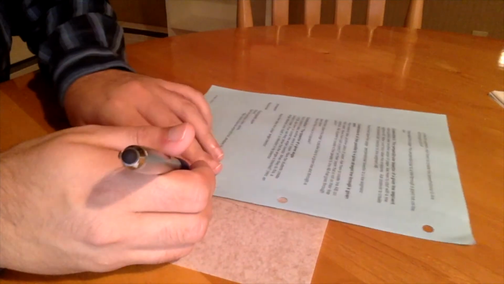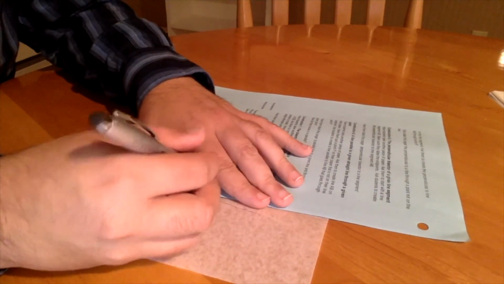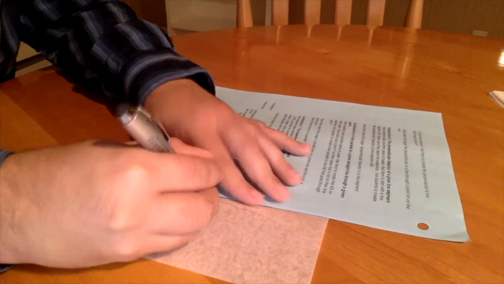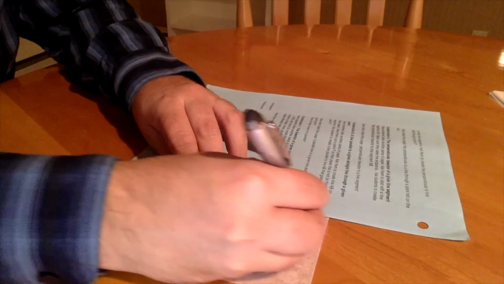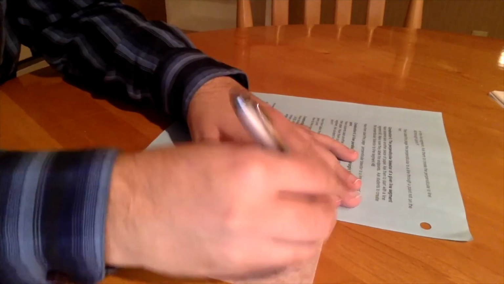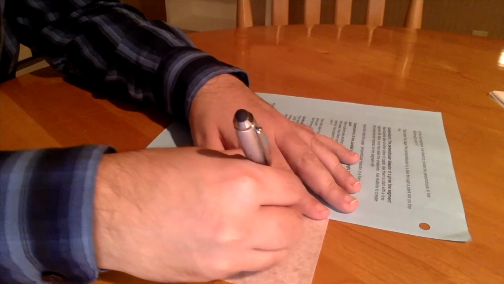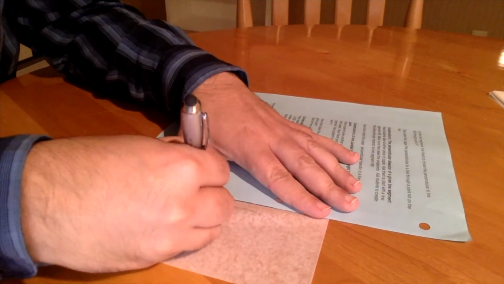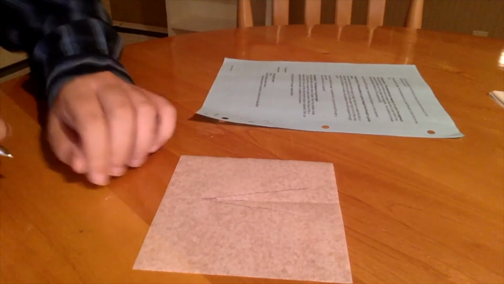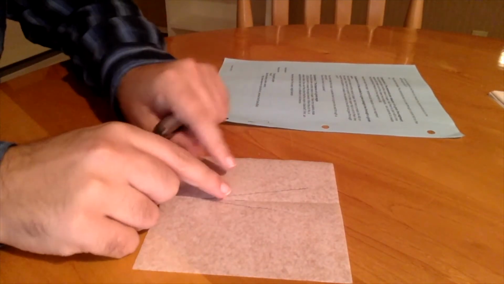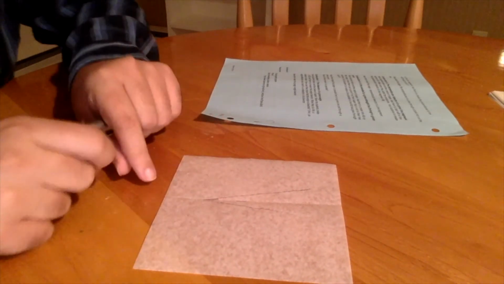And then finally we make our final line. My pen's not working very well on this paper, so it might not show up all that great. But we have our final line. Our angle bisector of this angle, so these two angles are now congruent.